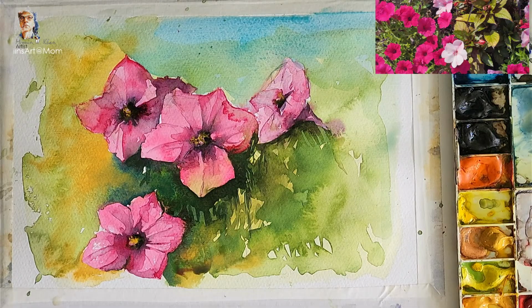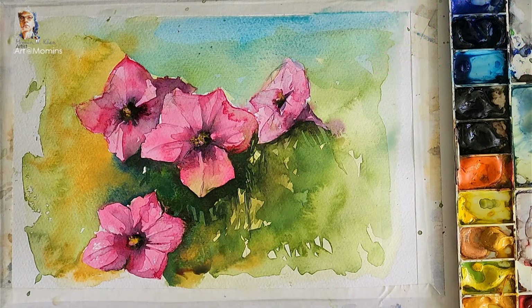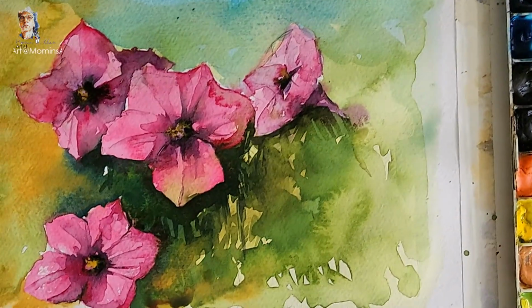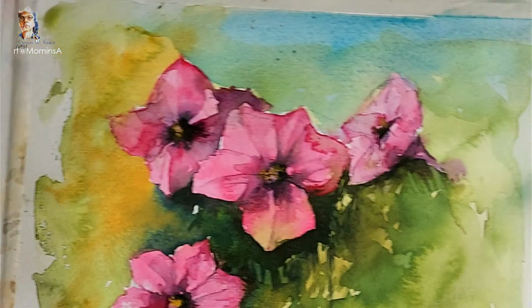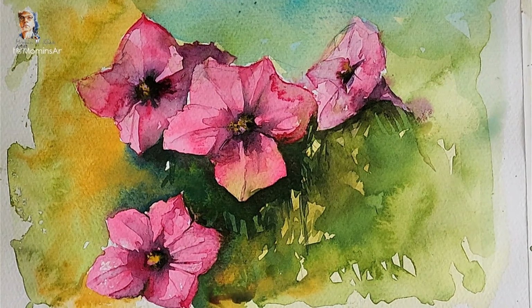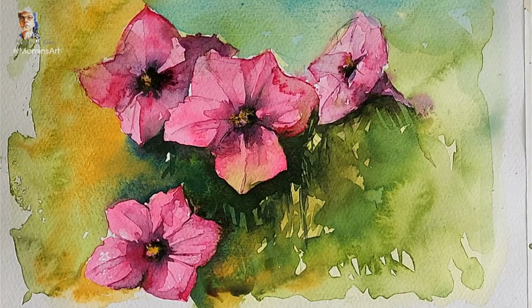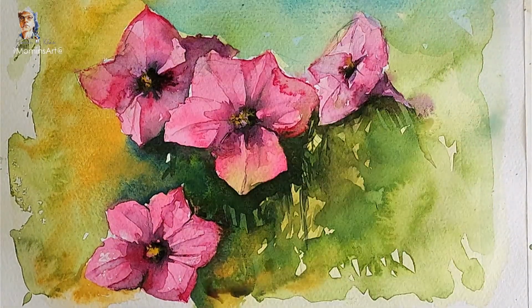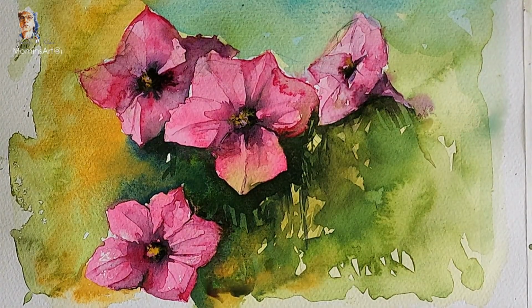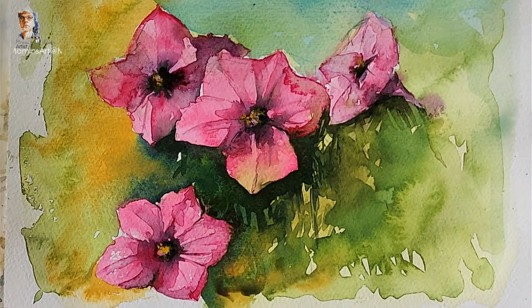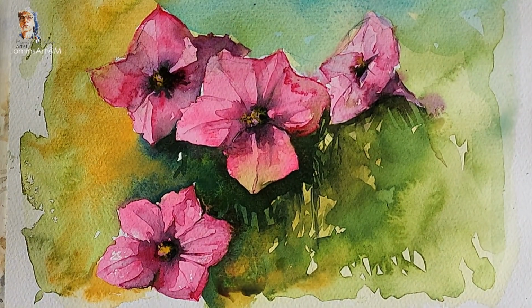Let me just take this off and zoom in on the painting, so you know exactly what the painting looks like. You guys can see right here, this is the final painting. Put a frame on the painting and see what it looks like. Let me zoom in more. I think this is enough, I guess.